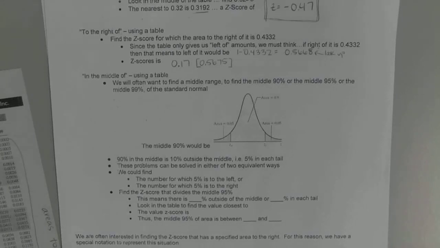Anybody have another idea what's another way we can do to the right of? Do you remember the symmetry idea? Instead of looking at the value and subtracting it from 1, we could look at the negative version of it. So what you could do, guys, is you could see how close to 4332 you could get. And guess what z-score that's going to be? Negative 0.17, and just realize the positive version will give you that.